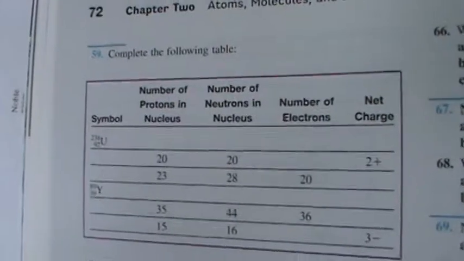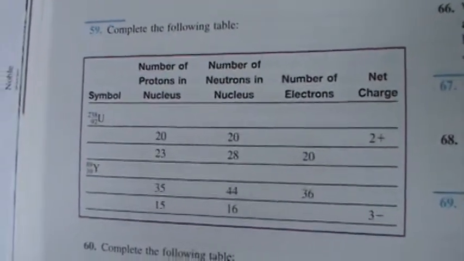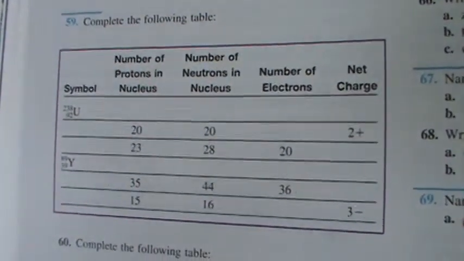Homework Help with Jen, Chapter 2, number 59. Personally, I think that this is one of the best problems in the book, or in this chapter anyway. Okay, so here it is in the chapter. Mainly because it really sums up everything that we've been doing for the last few problems.